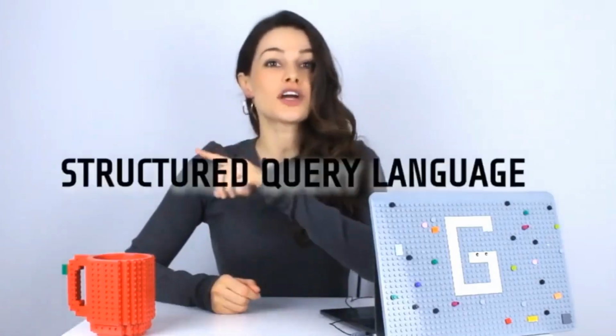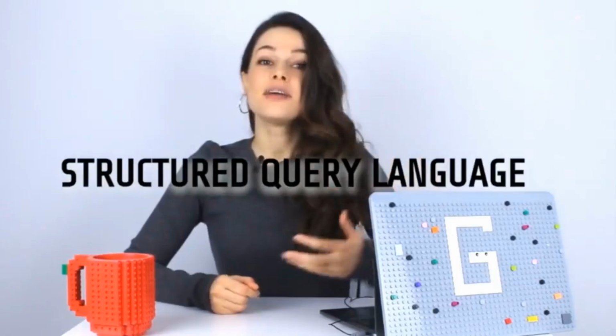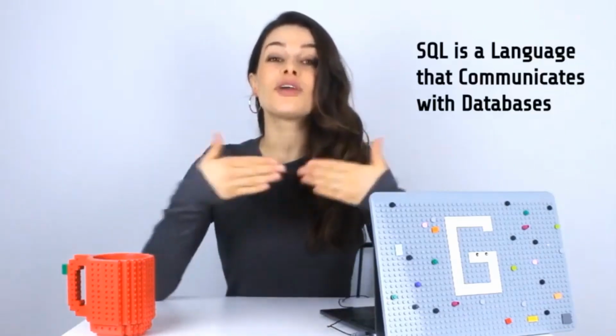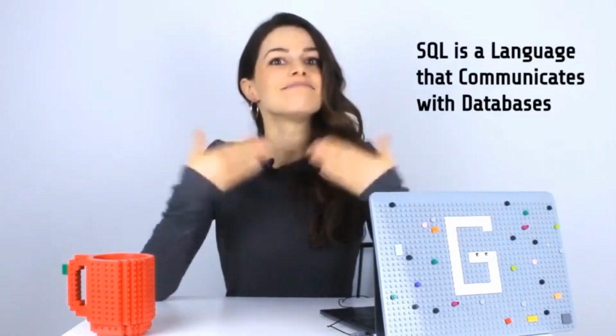SQL stands for Structured Query Language. People call it SQL or sequel. In short, SQL is the name for a language that is used to communicate with databases that store your data. If you want to pull, edit, or add information to a database, you can use the language of SQL to do that. But how does SQL work?